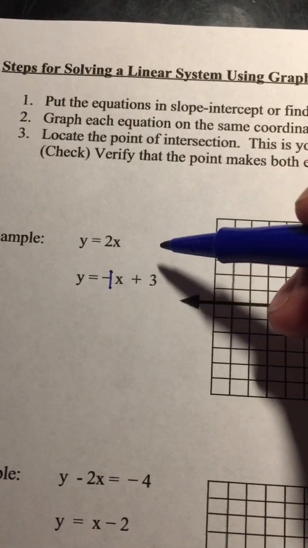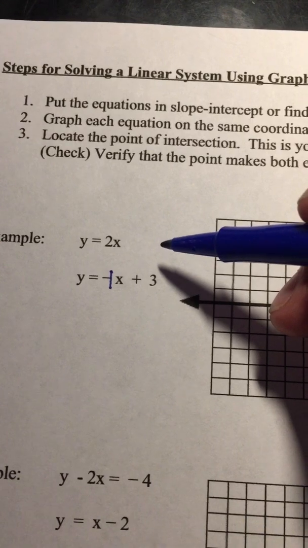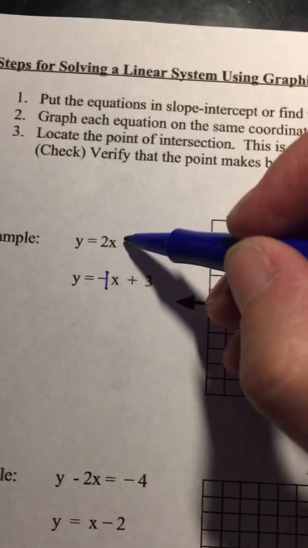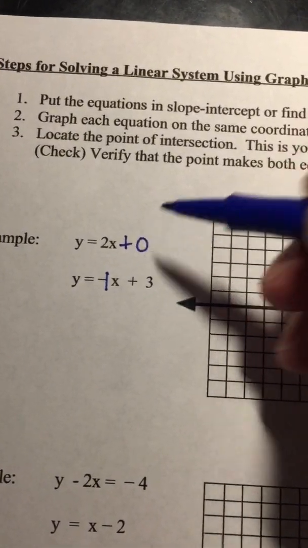What is the number after the 2x? You're right, you don't see anything, so the y-intercept is a 0. So you could finish this off with a plus 0 if you want to, just so you can see it.